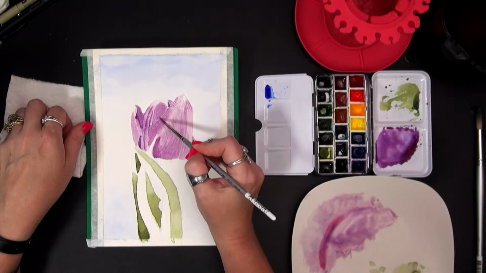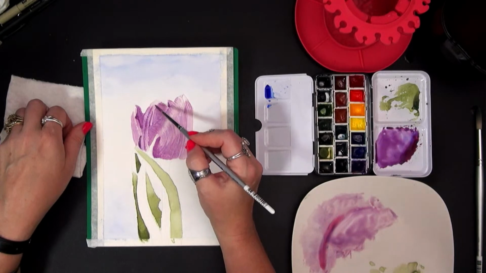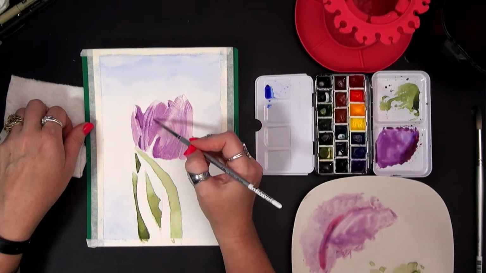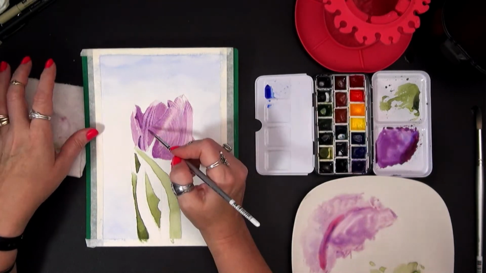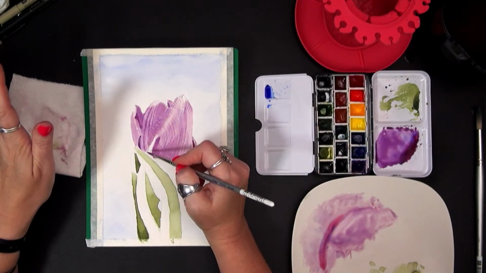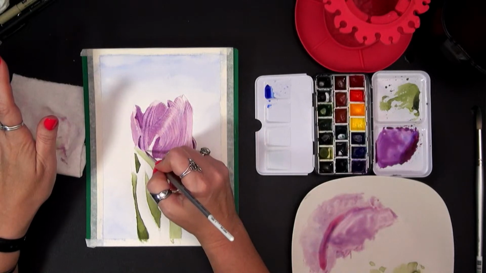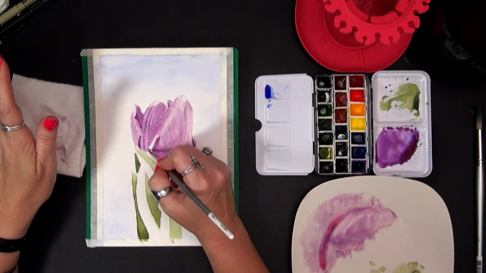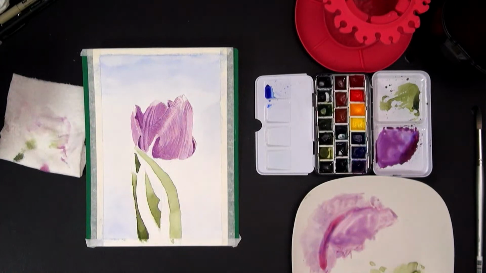I think that achieved my goal. I needed all of that to be dark, so by using a nice thin wash over top of it, I was able to darken that petal up.